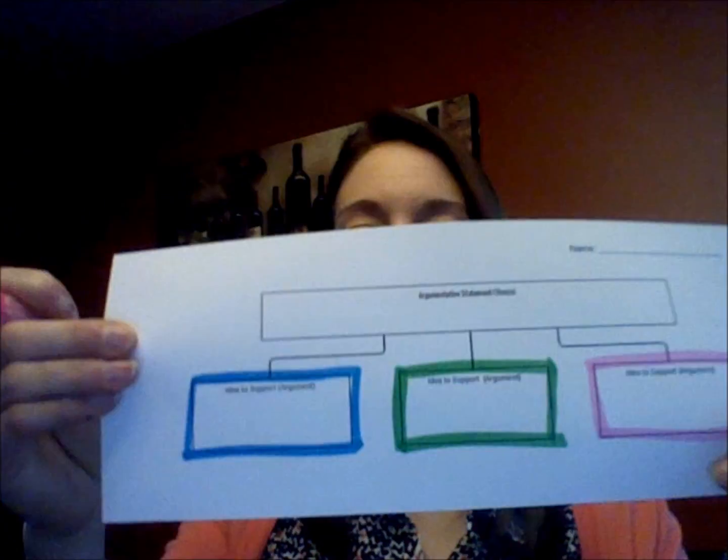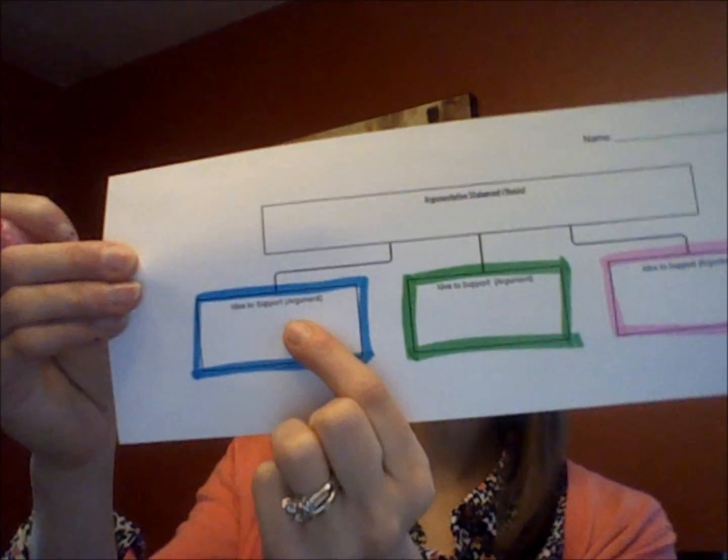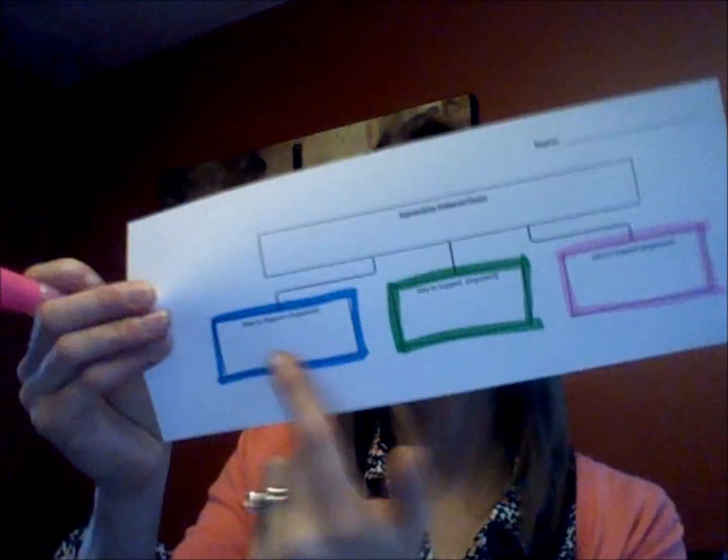Don't worry about that. If your first article, all you're finding is stuff to support your first argument, maybe for your second article you should find an article that might support your second argument a little bit better. You may not find a source that talks about all 3 points, and that is okay.